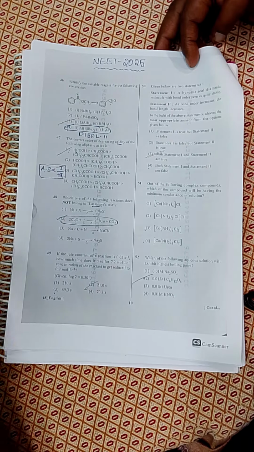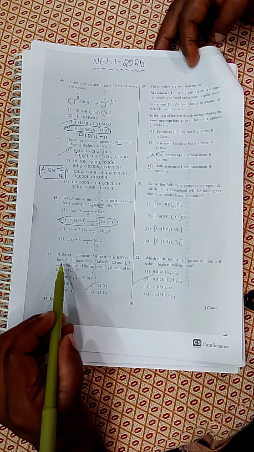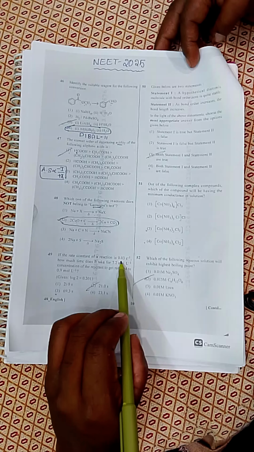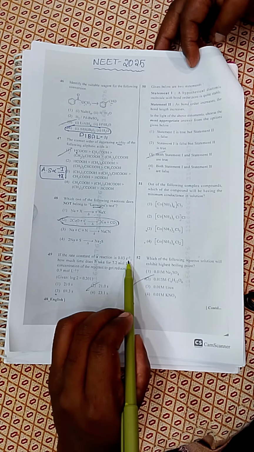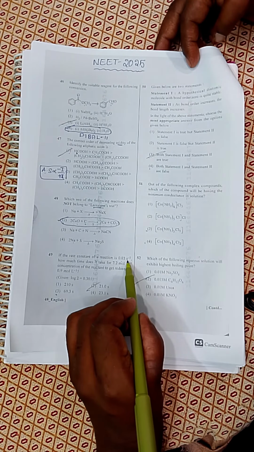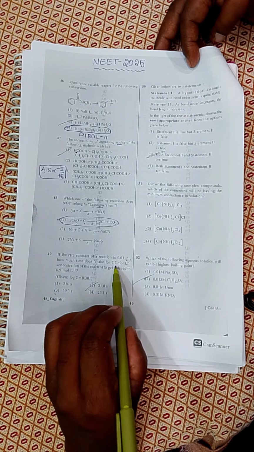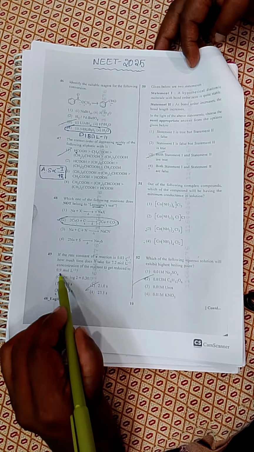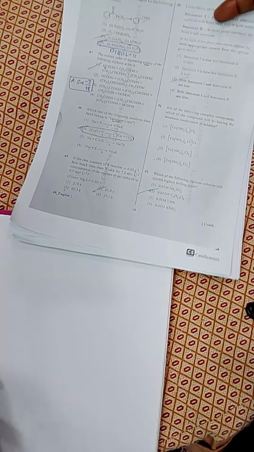Next one, the 49th question. It is regarding chemical kinetics. If the rate constant of a reaction is 0.03 per second, here the units of the rate constant are second inverse, so it is a first order reaction. How much time does it take for 7.2 moles per liter concentration of reactant to get reduced to 0.9 moles per liter? Let's see this question.